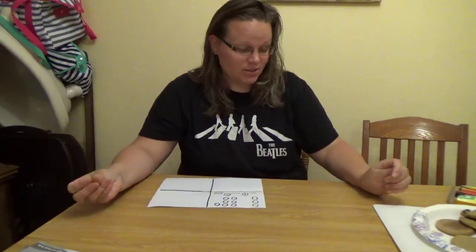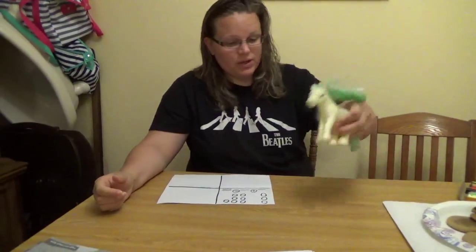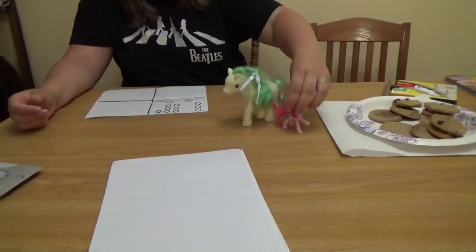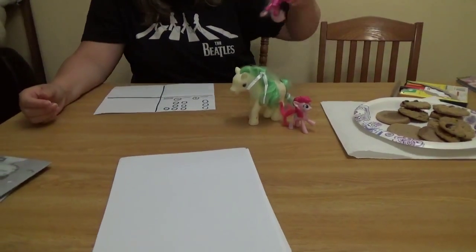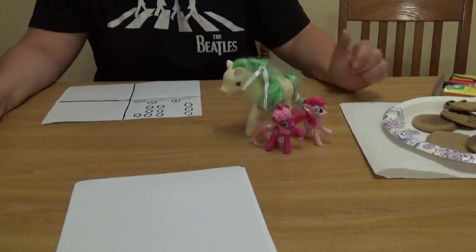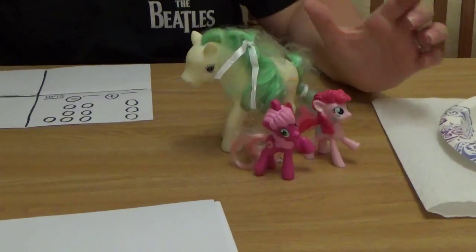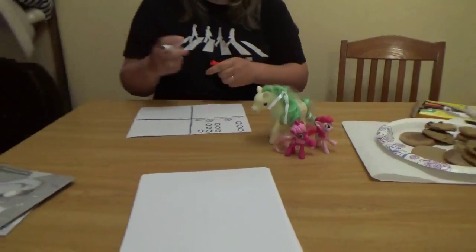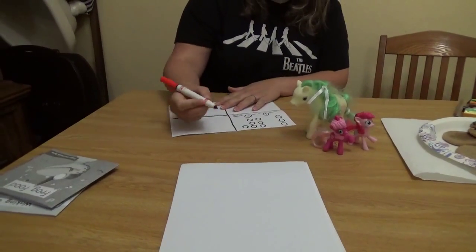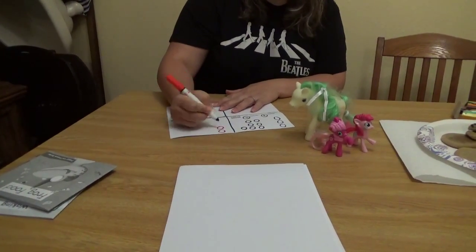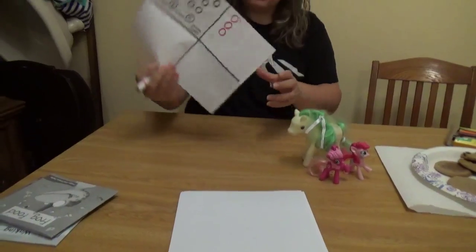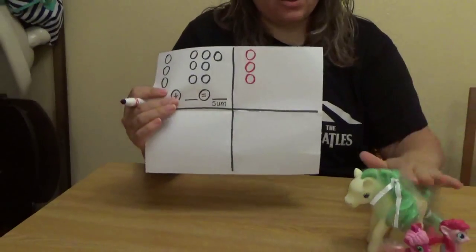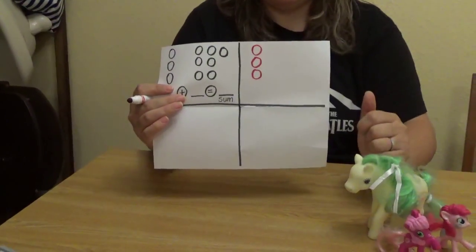Again, another addition sentence. So we're going to start with the biggest pony. And then we have these other, kind of medium ponies. And if you look here, I want you to find out how many ponies are right here. And then on your paper, I want you to draw the ponies. You can just draw circles. How many big and medium ponies do we have? So look, we have a green and 2 pink. So we have 3 ponies.